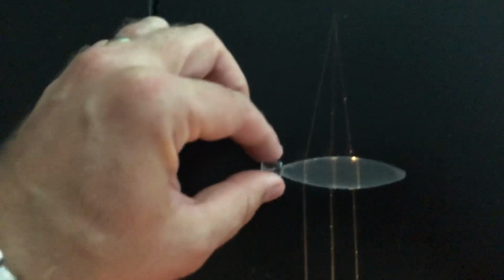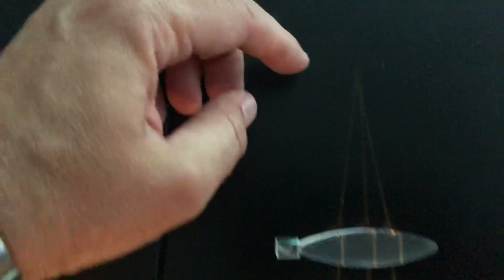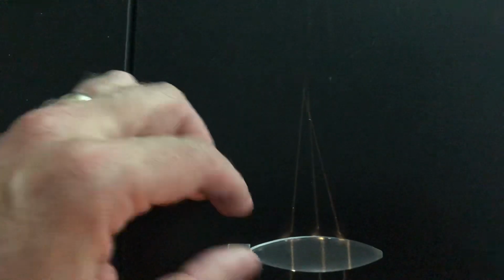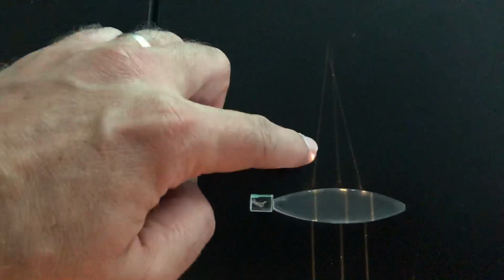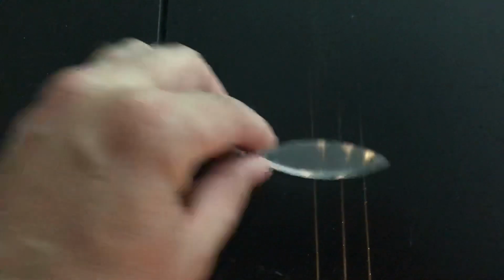Here is your convex lens. You can see the light comes in straight and it bends as it comes in, and they all focus to a point. So the focal length of this would be, what is that, roughly 4 or 5 inches. Okay, so that would be a convex lens.